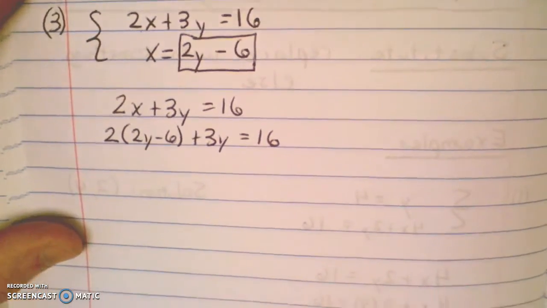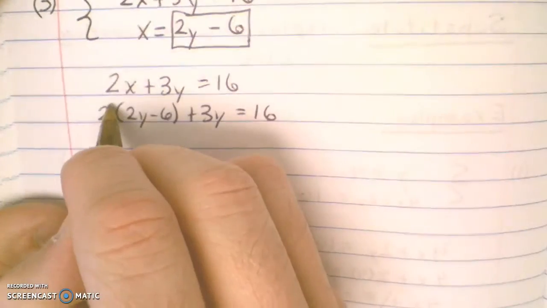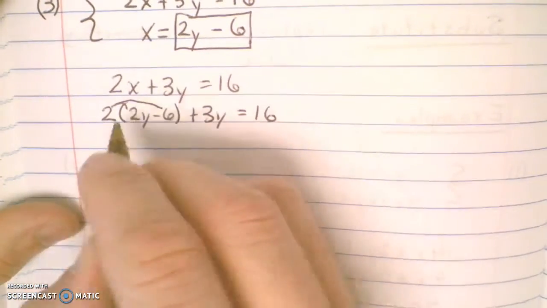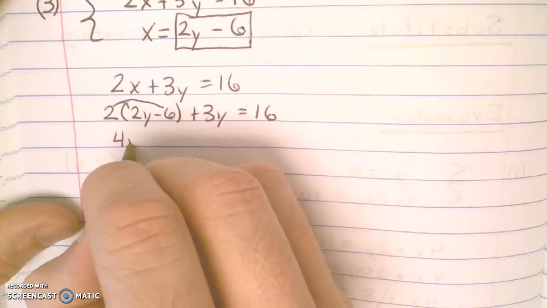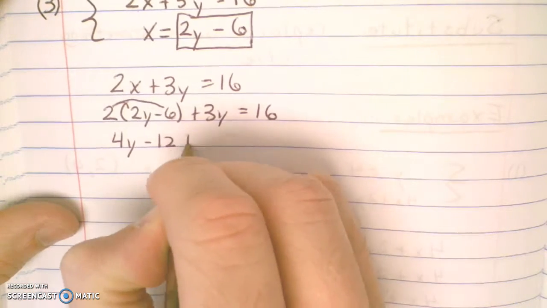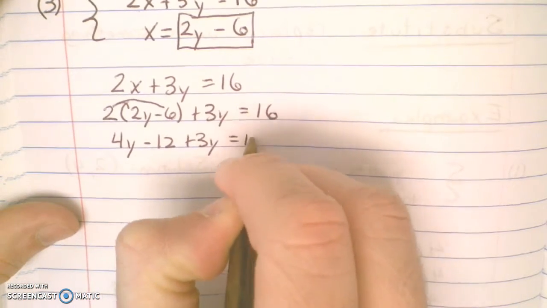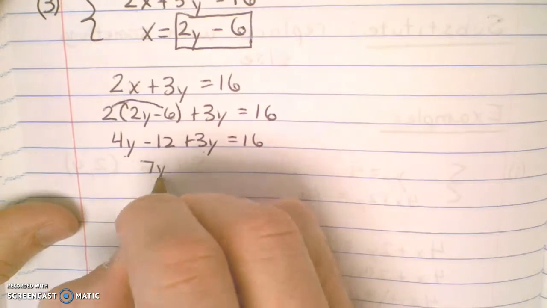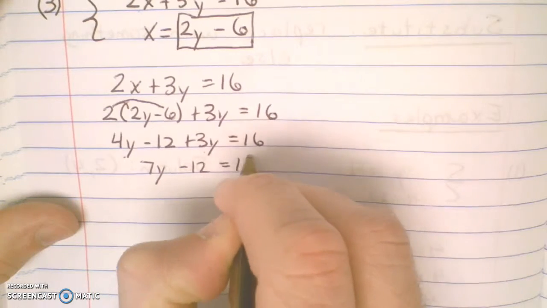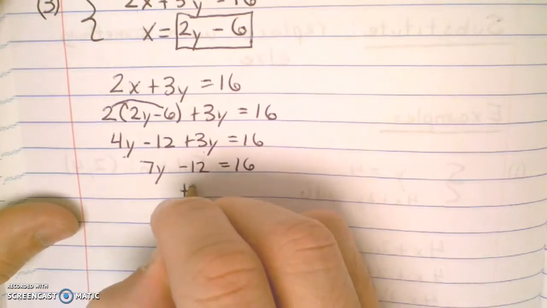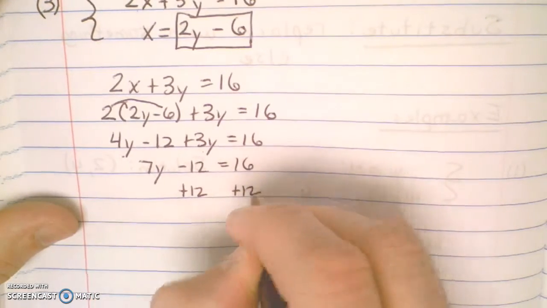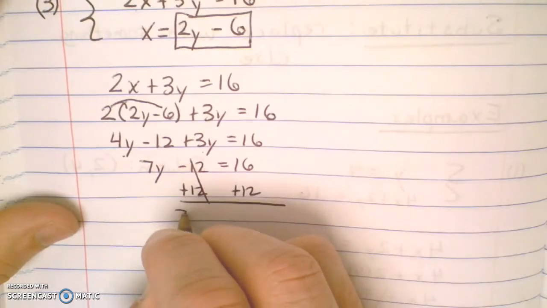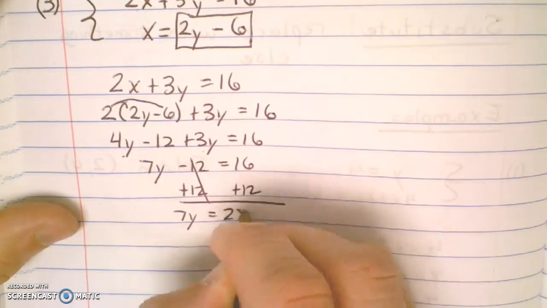And now I can distribute, combine like terms, and solve for y this time. So 4y and 3y's are 7y's. I can move the 12 over here and get 7y equal to 28.